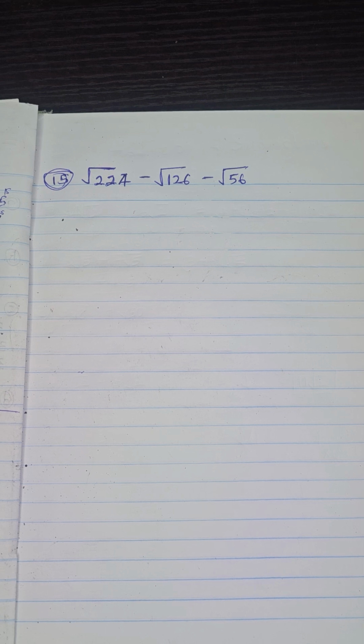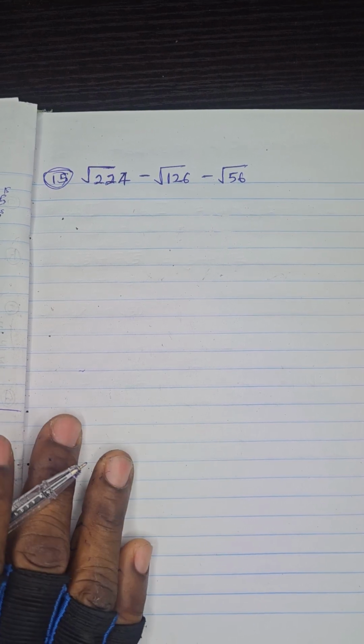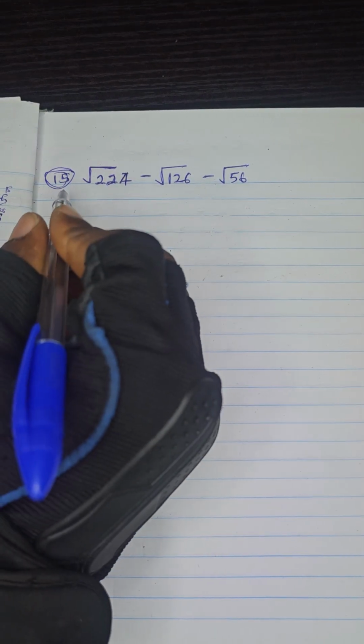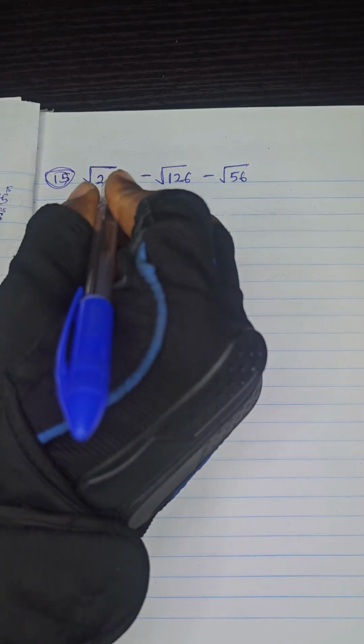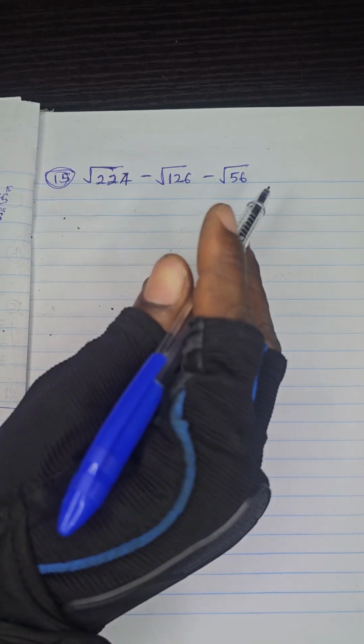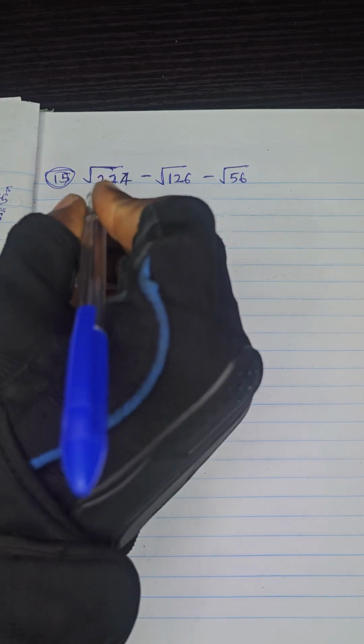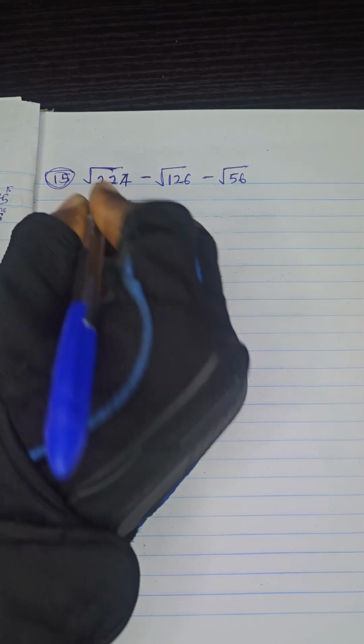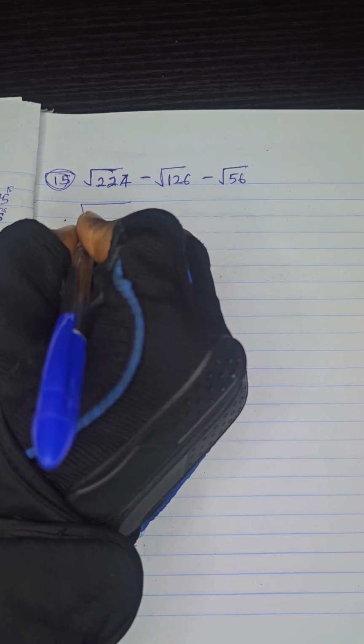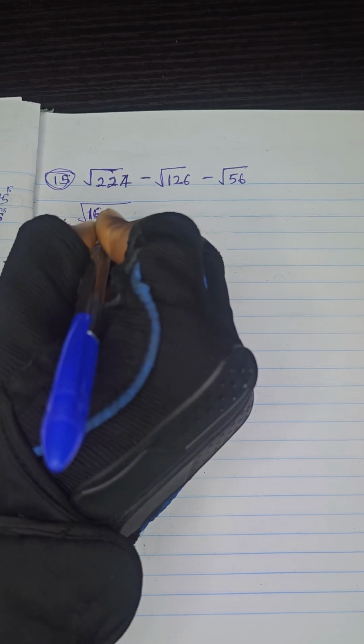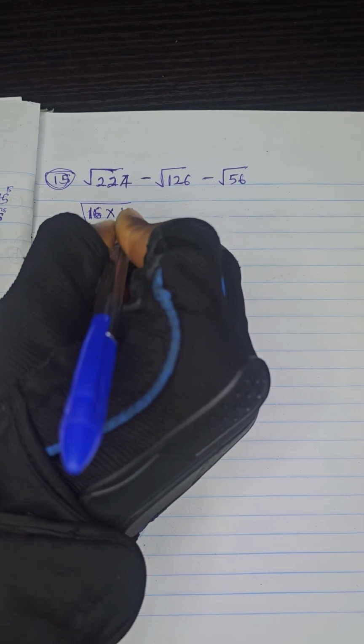So let's solve the final example we are solving for this class. Example 1D number 15. So this is what we have. Obviously, we can't do anything without simplifying it. So the first thing we are going to do, we are going to simplify. This will give us 16 times 14.